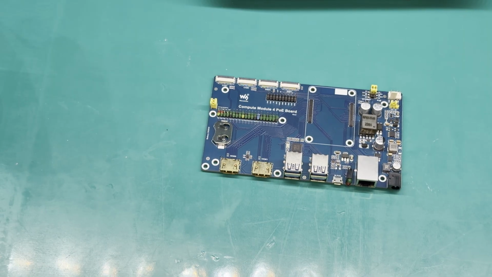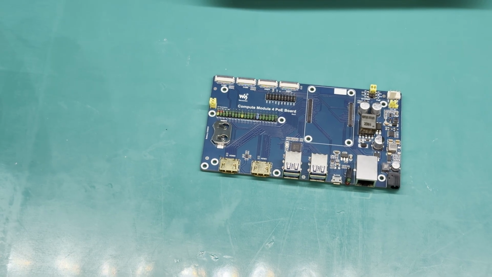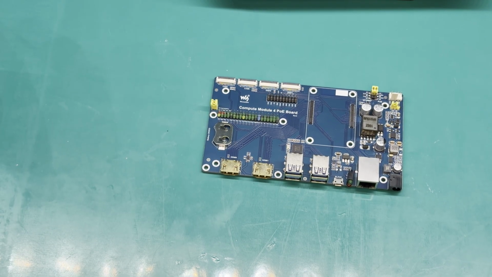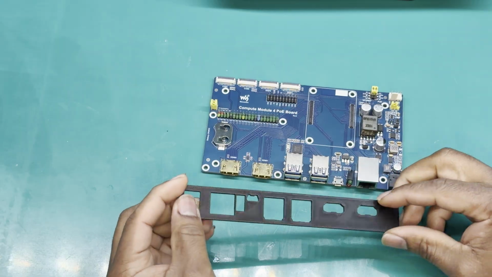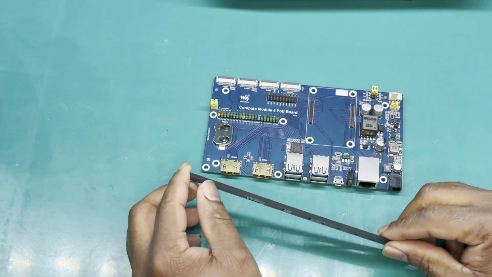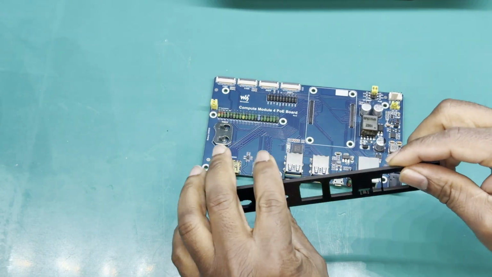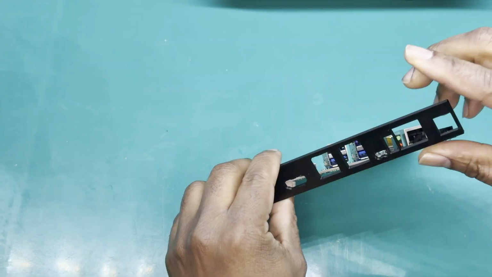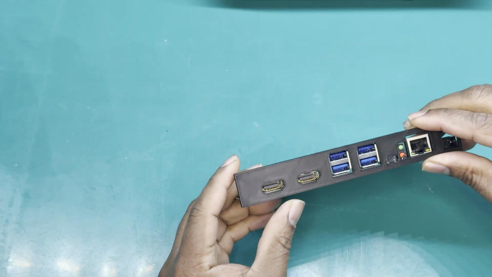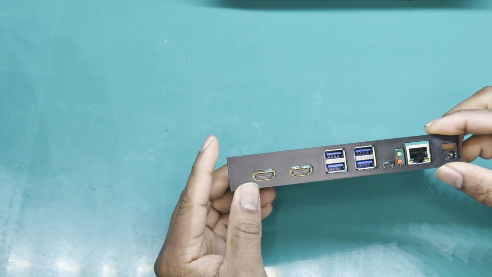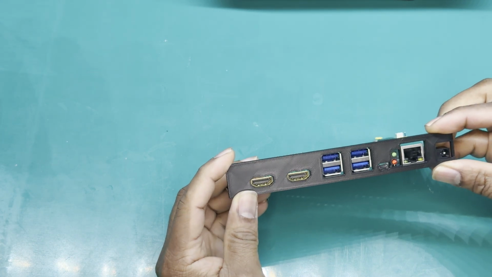Just gonna grab the back plate that we just printed. Alright, so here we have our back plate. It's a bit thick, but prototype. And let's see if this lines up perfectly. There we go. So it lines up pretty good.